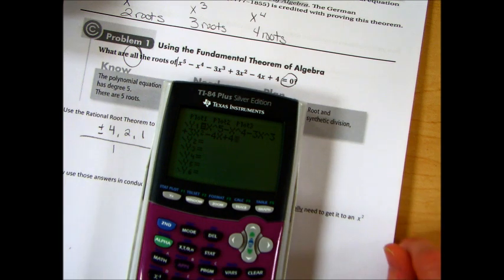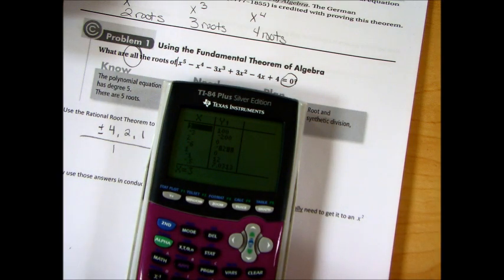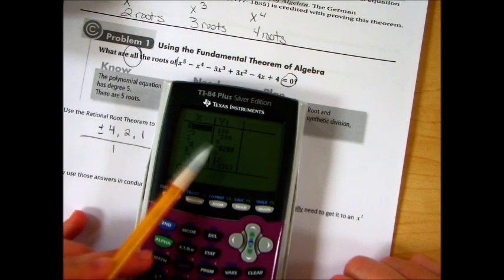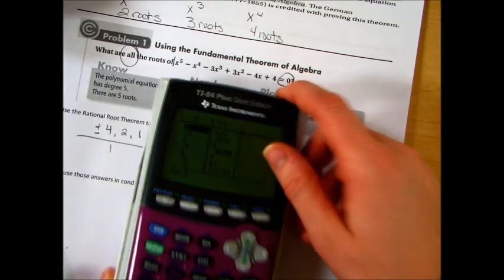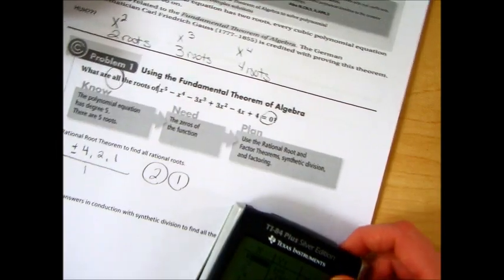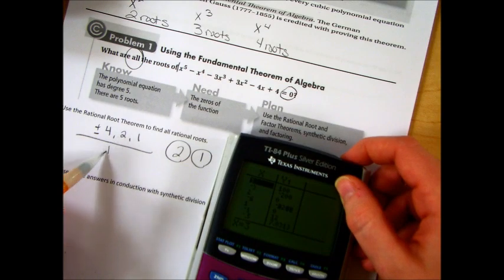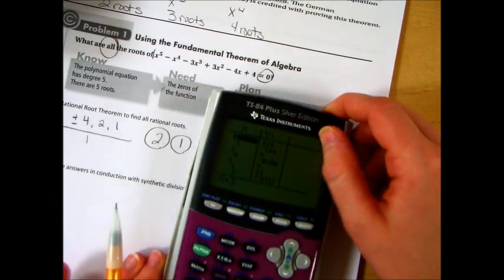All right, and now after your equation is in, you hit second graph and you type in the numbers you want to try. And look, just from my numbers I had typed in before, I can already see that 2 gives me a 0 and that 1 gives me a 0. So I'm going to circle those. So 2 and 1 were already in my calculator, and they are already rational roots, and they come from 2 over 1 and 1 over 1.